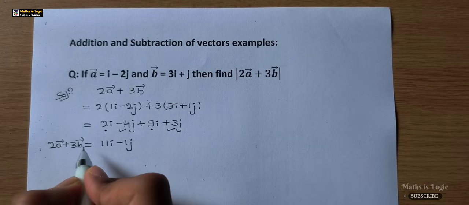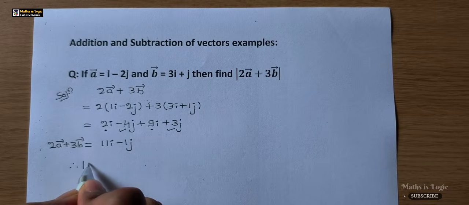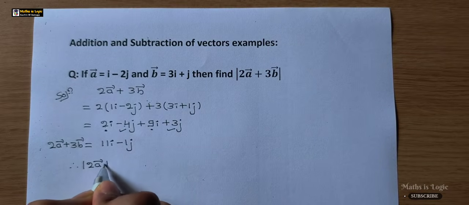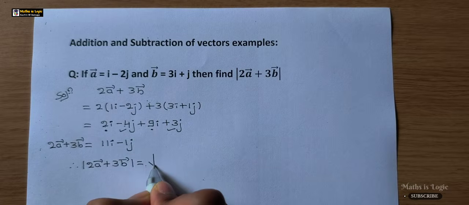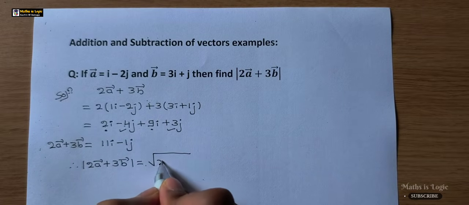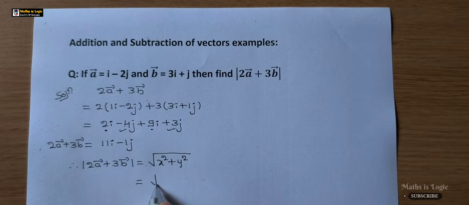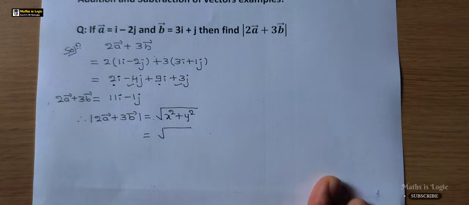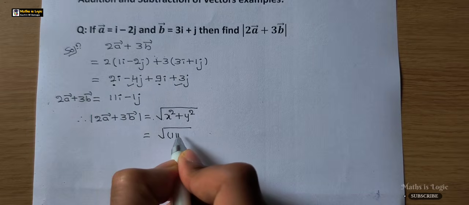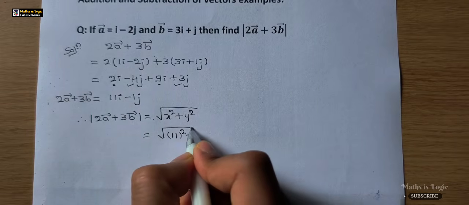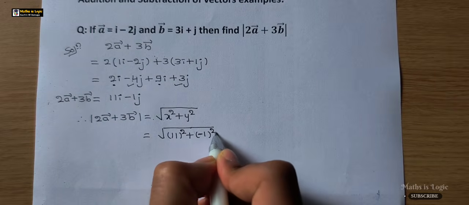After getting 2A vector plus 3B vector, we need the magnitude. Therefore magnitude of 2A vector plus 3B vector is equal to, formula is square root of x square plus y square. So it equals square root of, substitute x is i coefficient 11, so 11 square, plus y is j coefficient, that is minus 1 square.